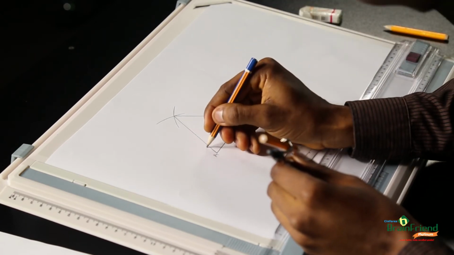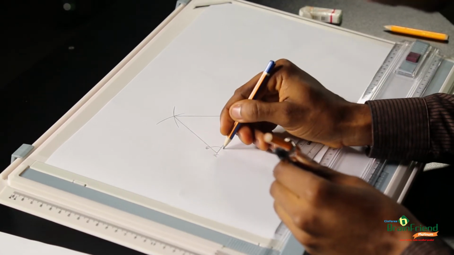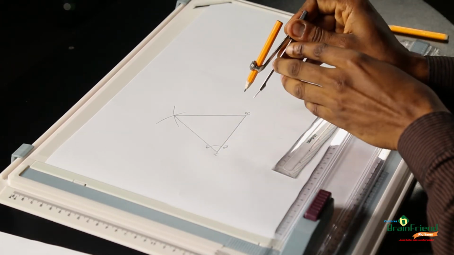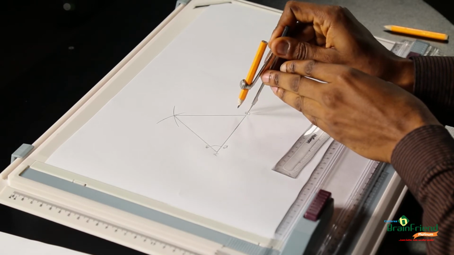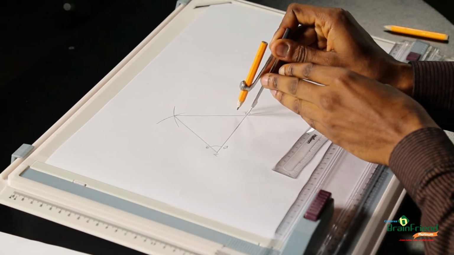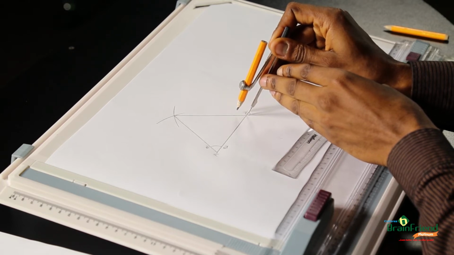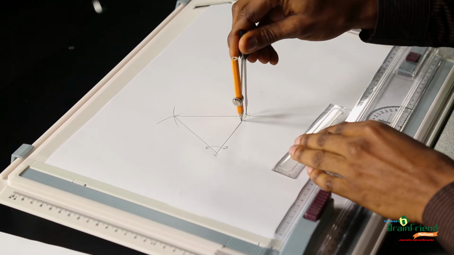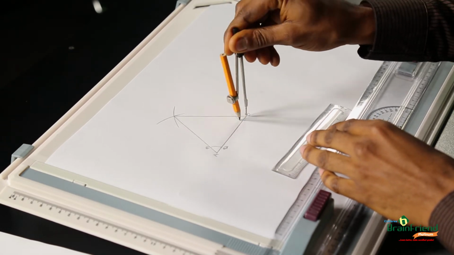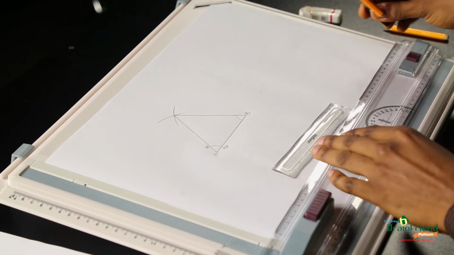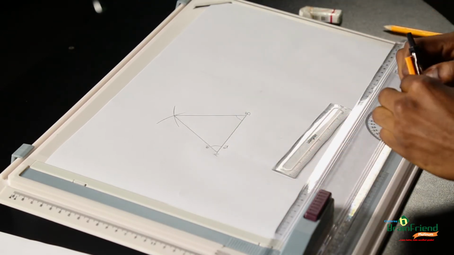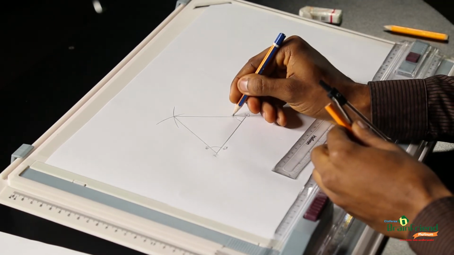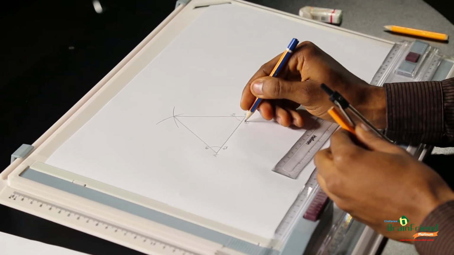Call this point A1 and this other point A2. Repeat the same procedure by placing your compass at point B. Also cut. With this now, pick your compass. You can also call this point B1 and B2.